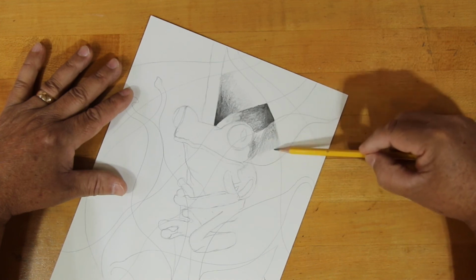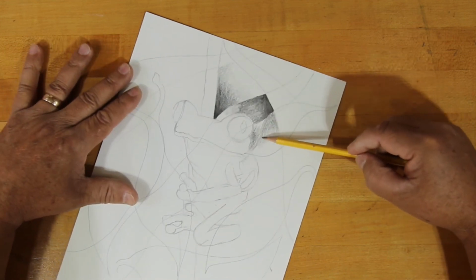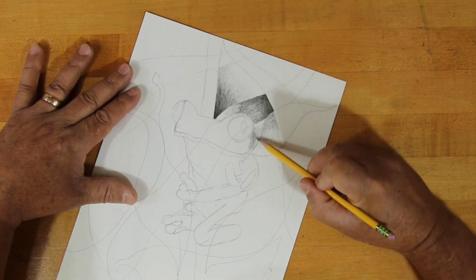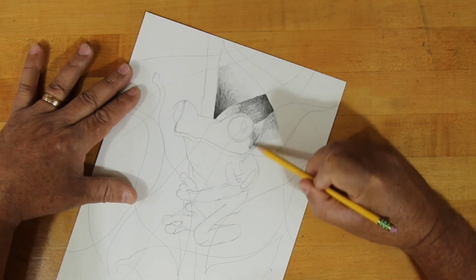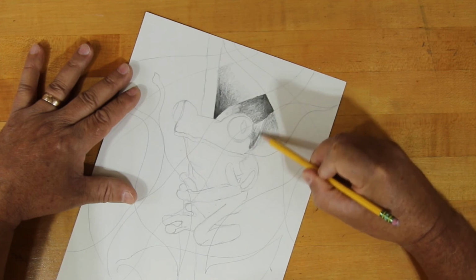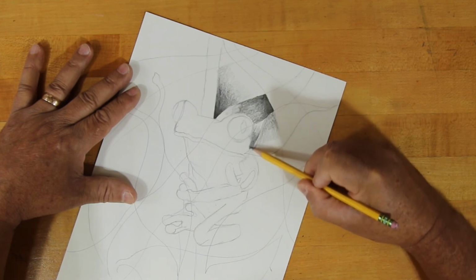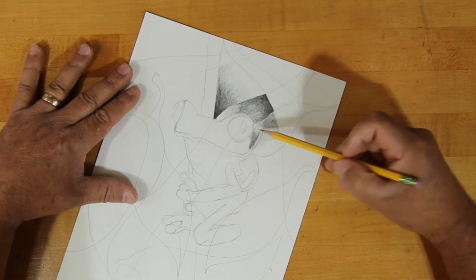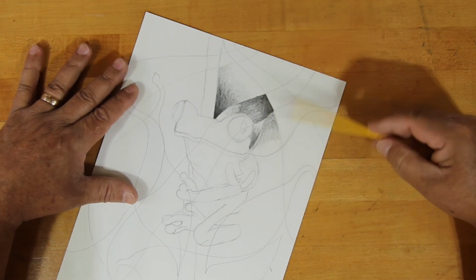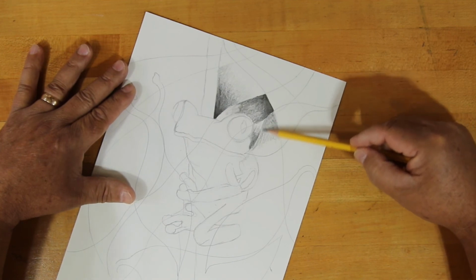Now here's where I said we may have to edit. So see these two right here, they're very similar. So all I have to do is decide which one I want to darken a little bit, like here, and I'm just going to darken up that edge and fade it out to create a separation between this area and this area. Right? So this is step number 3.